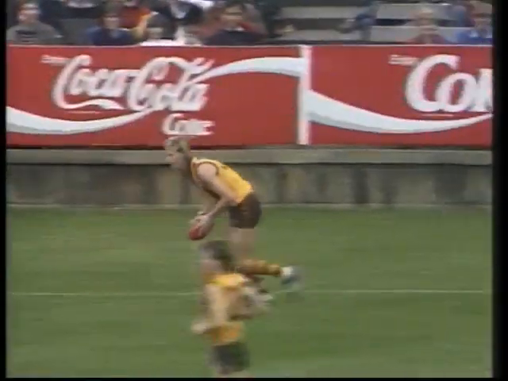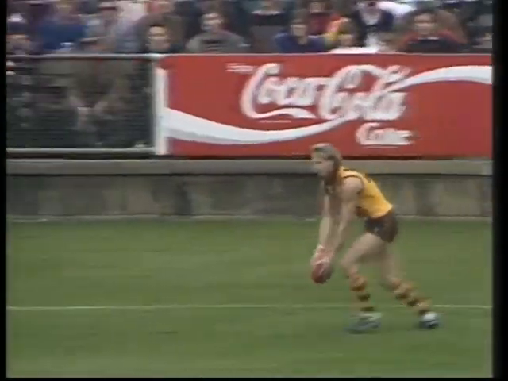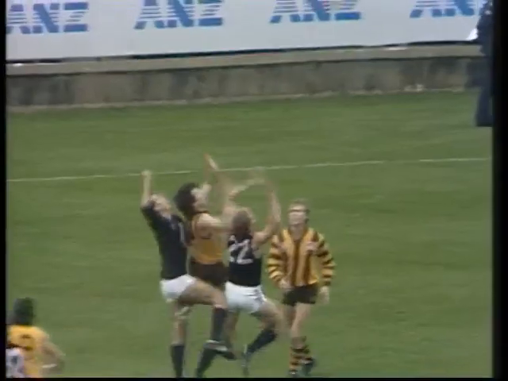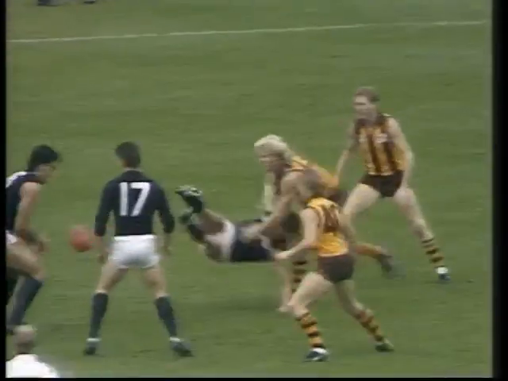John Kennedy, very close to the boundary line. Keeps it close and finds a lovely pass onto the chest of Russell Morris. Beautiful pass. Morris has been in excellent form this year on the half-forward line. He kicks to full forward. Dunstall punched away, though, by Silvani.